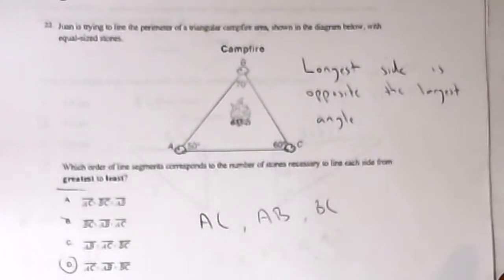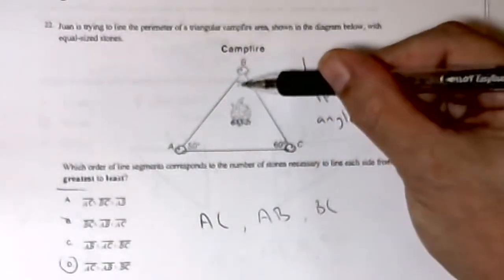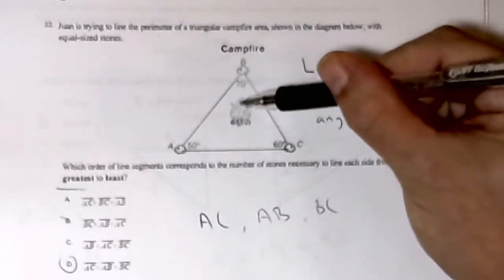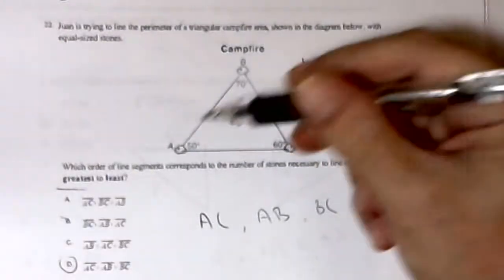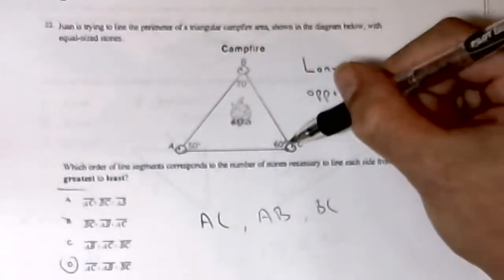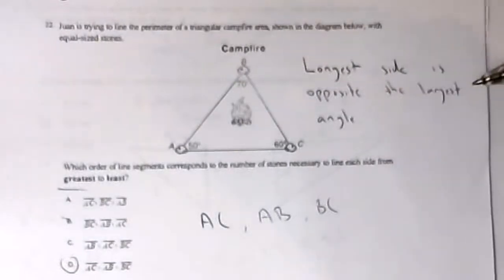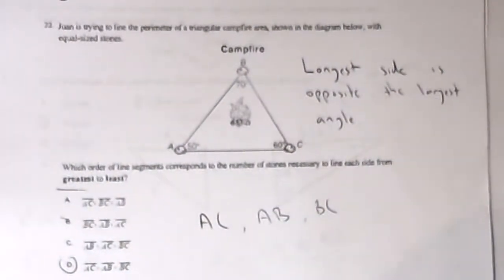One is trying to line the perimeter of a triangular campfire area shown below. Which order of line segments corresponds to the number of stones necessary to line each side from greatest to least? Basically, which side is greatest? Greatest to least sides, and that's going to go opposite. The longest side is opposite the greatest angle. So the longest side will be AC. That knocks out these two. And then across from the 60 is AB. So it'll go AC, AB, and then the third one BC.